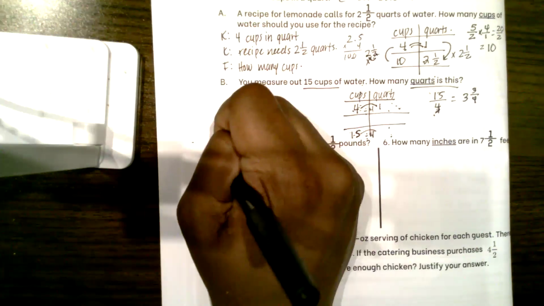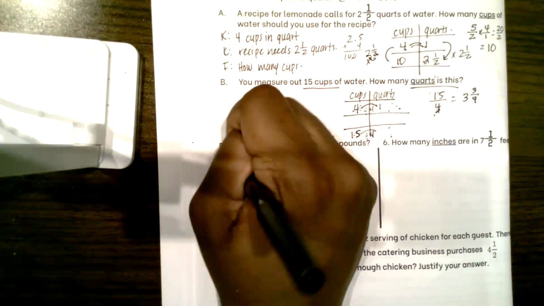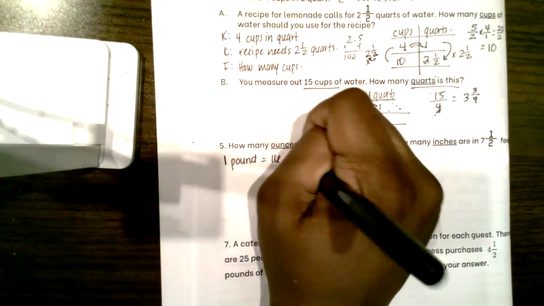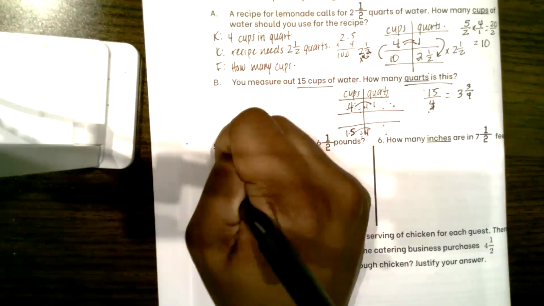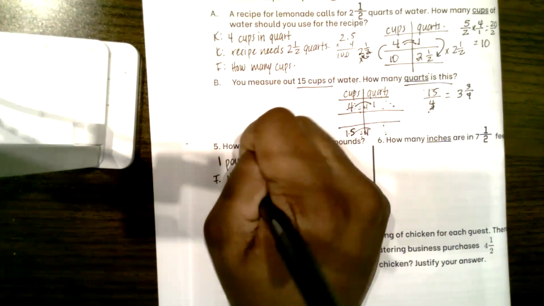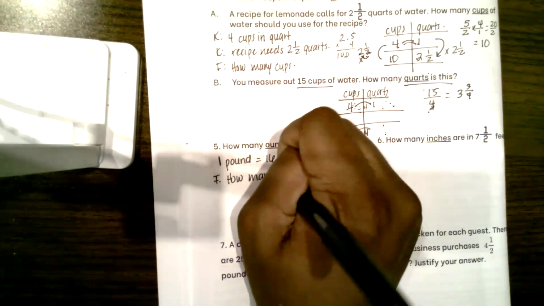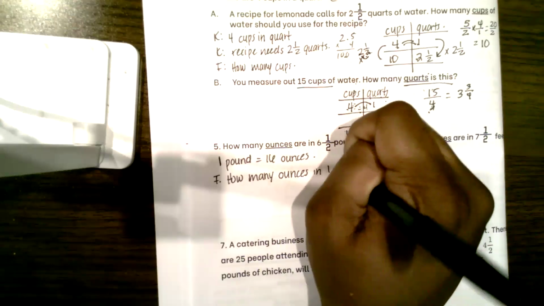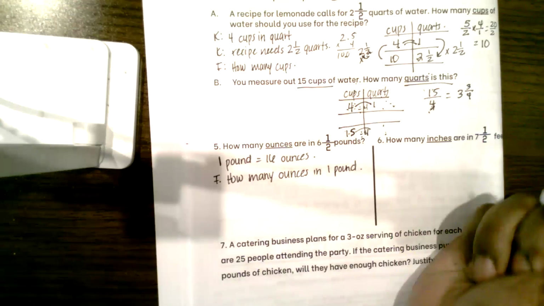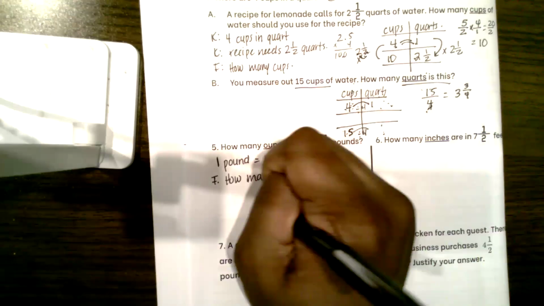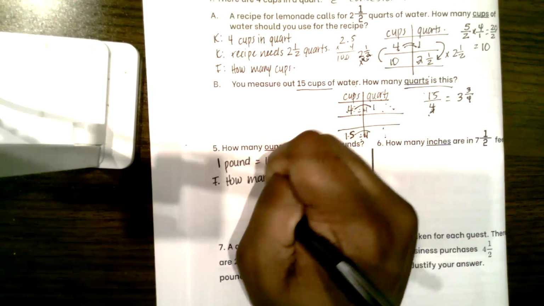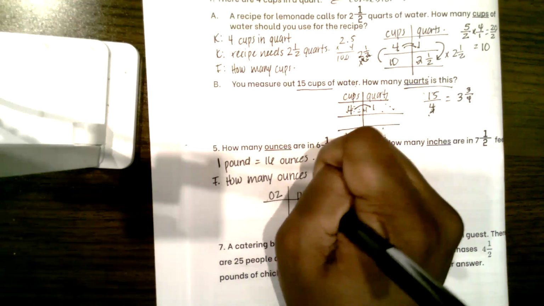So we know 1 pound equals 16 ounces. And it's saying how many ounces in 6.5 pounds. Well, we're comparing ounces to pounds.